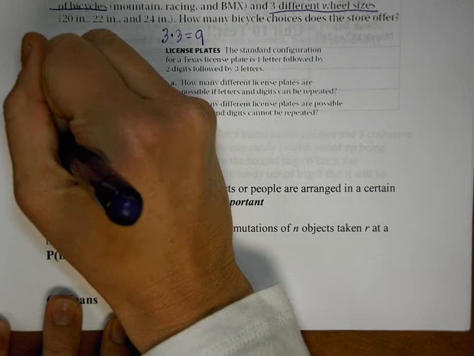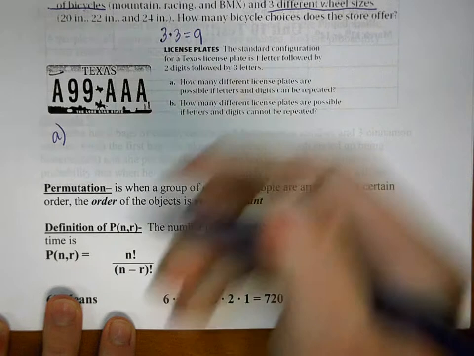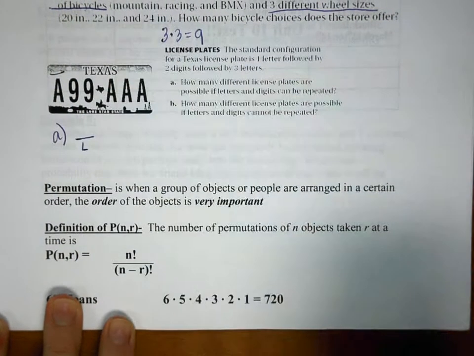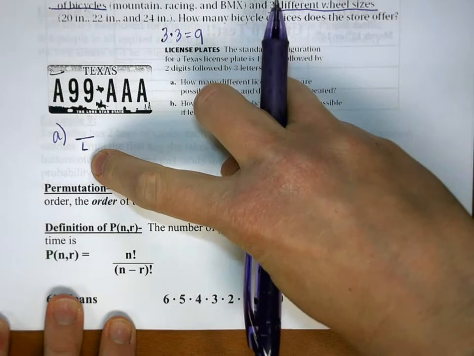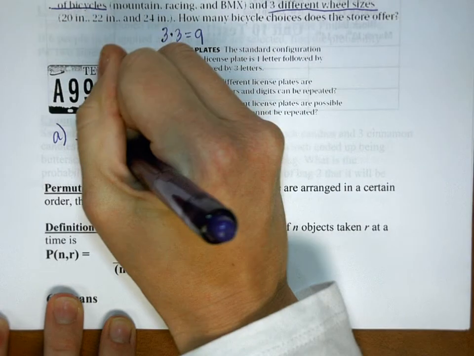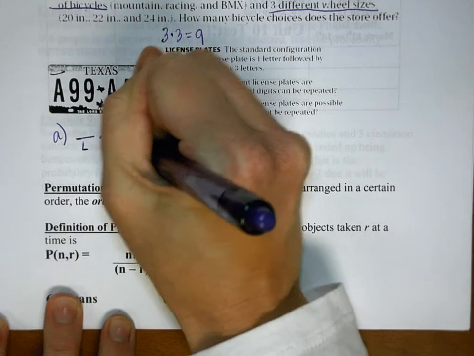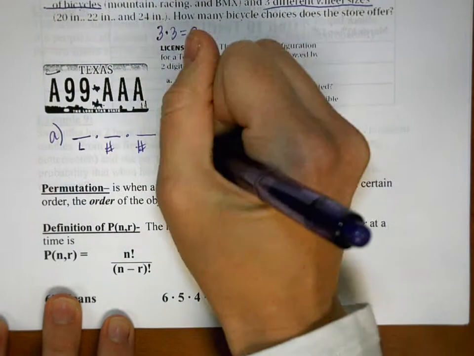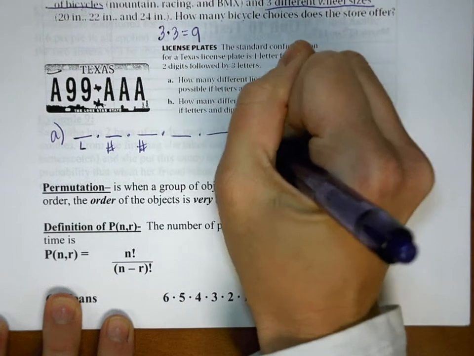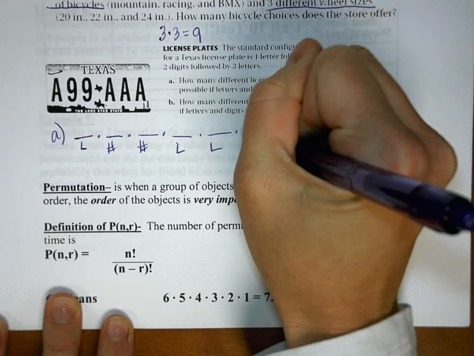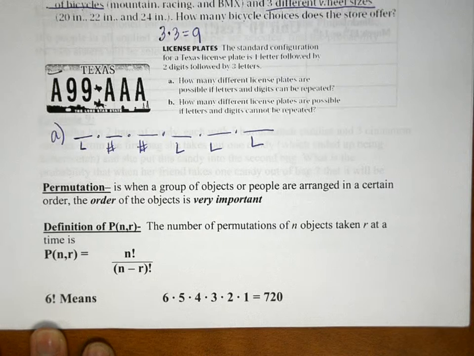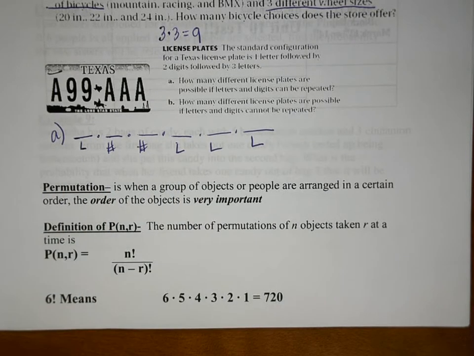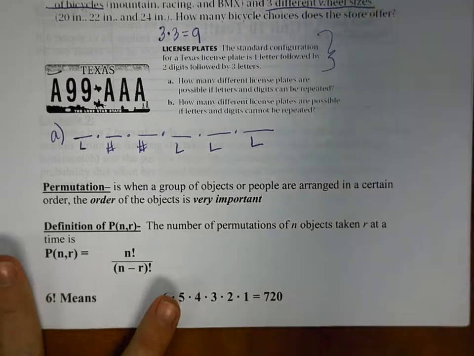Okay, so I'm going to write A right here because we're going to talk about A. So for this one, they said 1 letter, and I usually go 1 L. I just do a blank with an L because this is for letters. And then it says 2 digits. So for those, I do number. And then it said followed by 3 letters. So another 3 blanks. 1, 2, 3 blanks. And those they said were letters. So that's how the Texas license plate goes. Letter, number, number, letter, letter, letter. And they gave us that information here. We all agree with that?